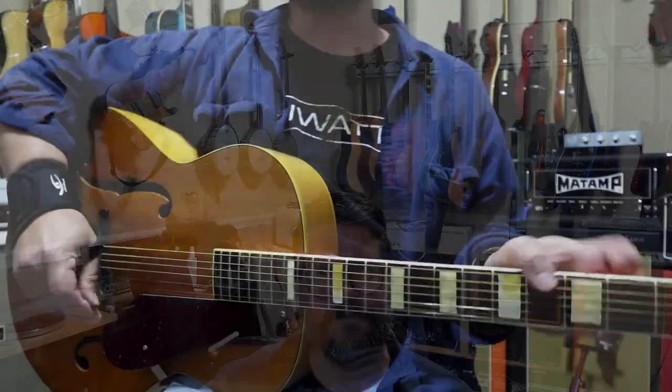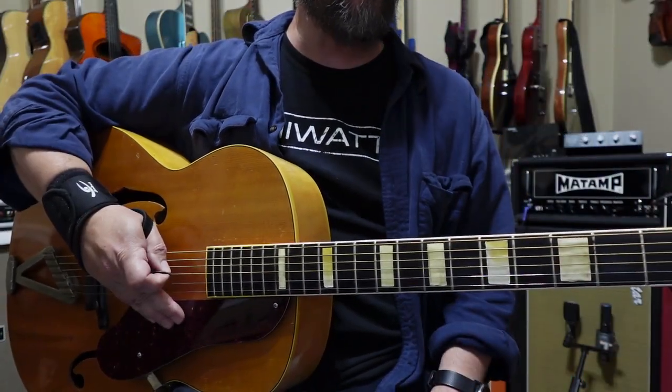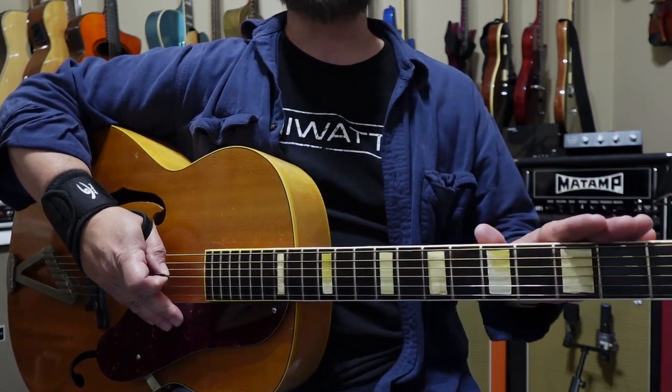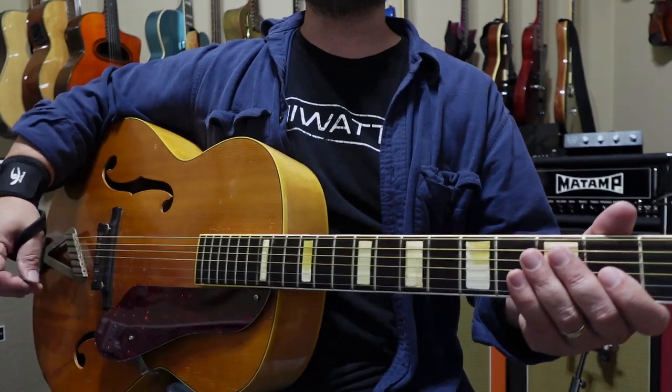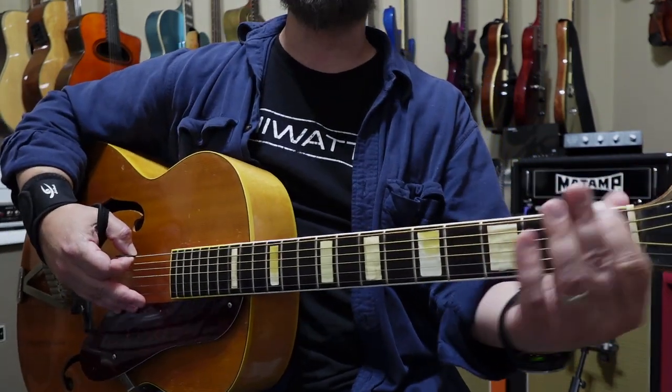So that's kind of a quick overview of that, and I'll demonstrate that, kind of play through a few things here for you to show you a little bit more. Okay, so major scale, and we'll talk about G major scale, but first let's just talk about the intervals. So the major scale, we can talk about these intervals being a whole step or 2 frets.